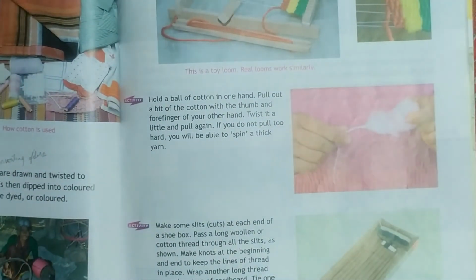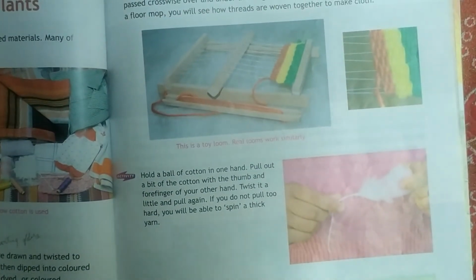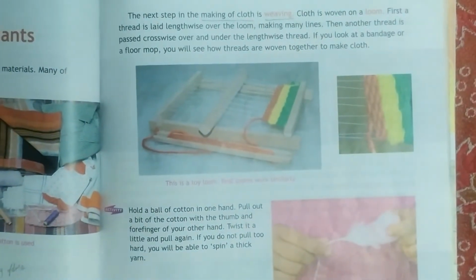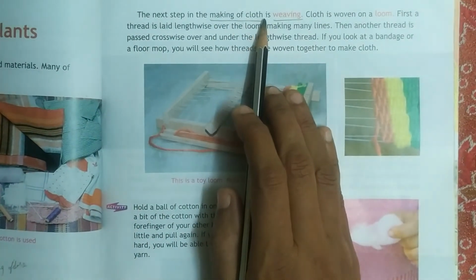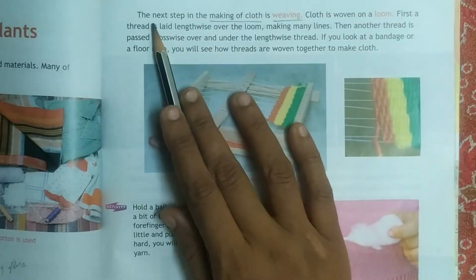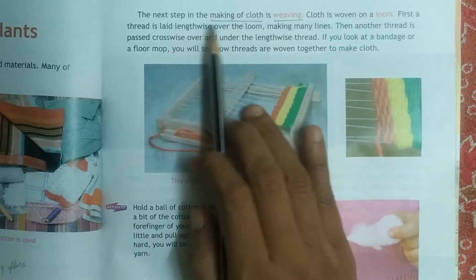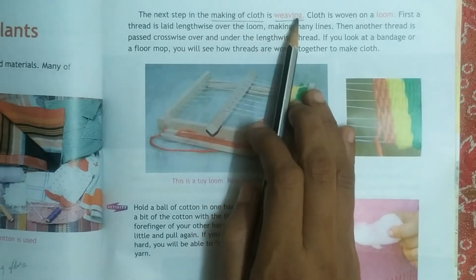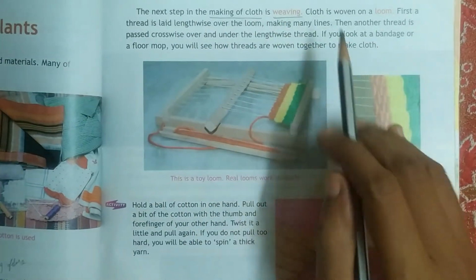What is the next step? After spinning and dyeing, which is putting color, the next step is the making of cloth. How can we wear just the thread? No, isn't it? We have to make it into a cloth. What is this process called? That is called weaving. Weaving is nothing but the making of cloth.